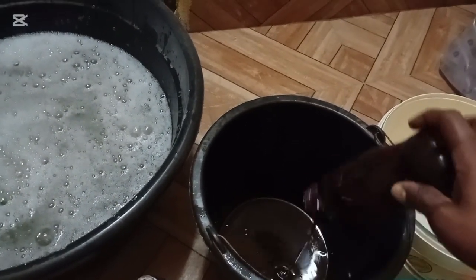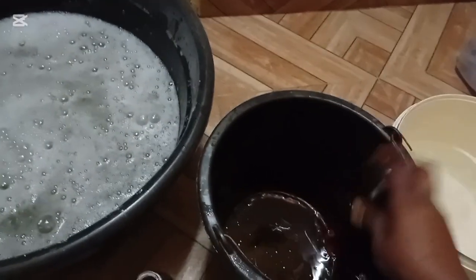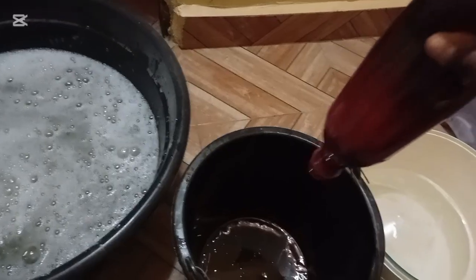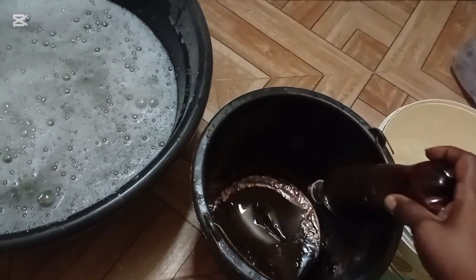Today I want to show you how I mixed sulfonic acid and STPP. Mixing these two chemicals as I'm trying to produce liquid soap gave me a very wonderful result.